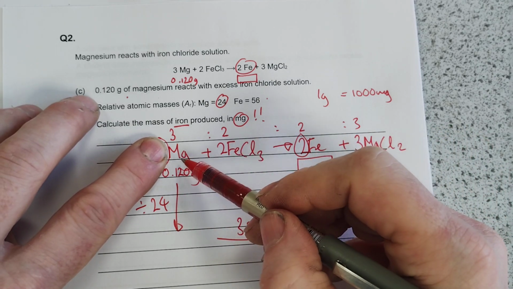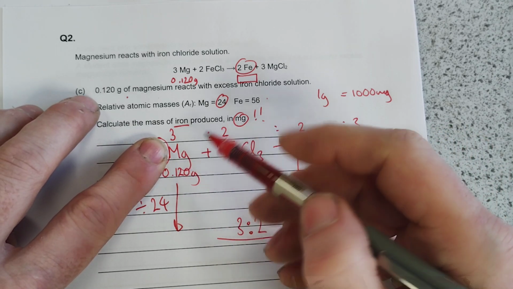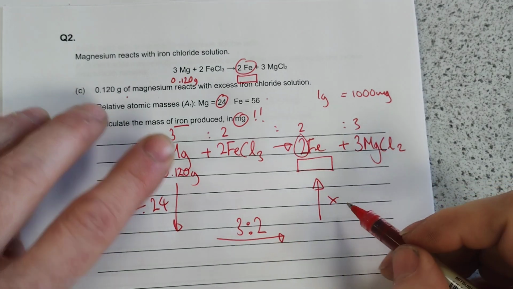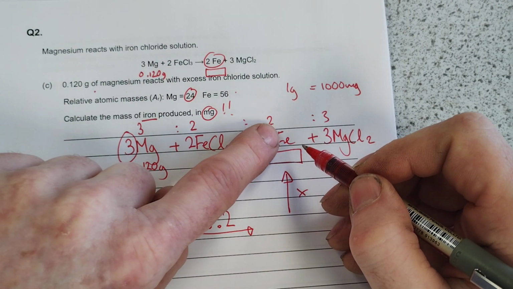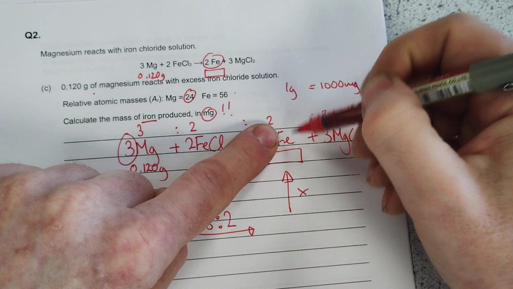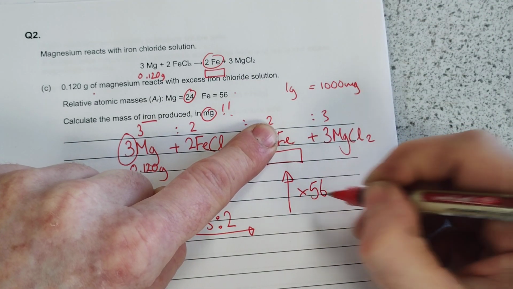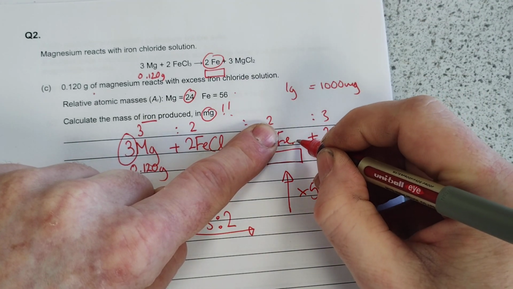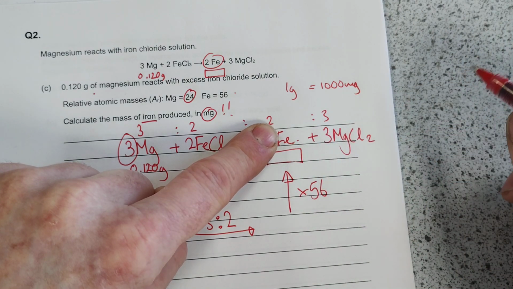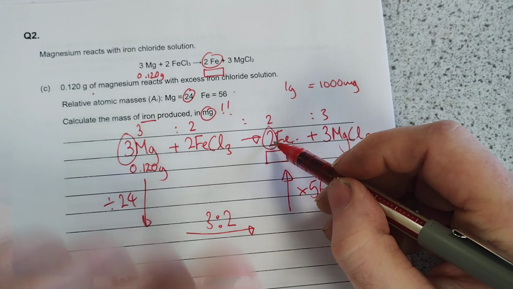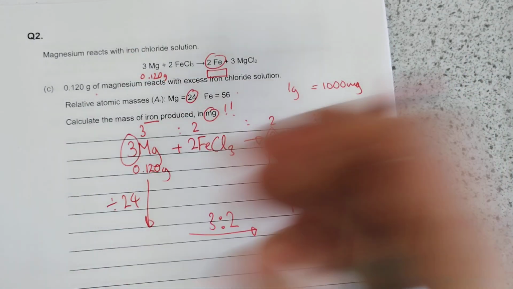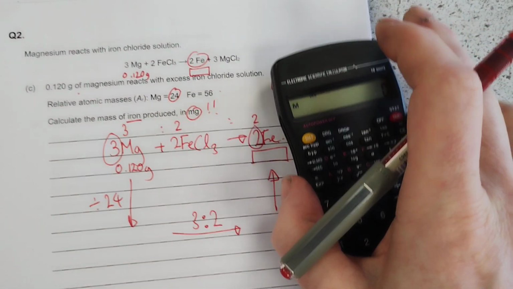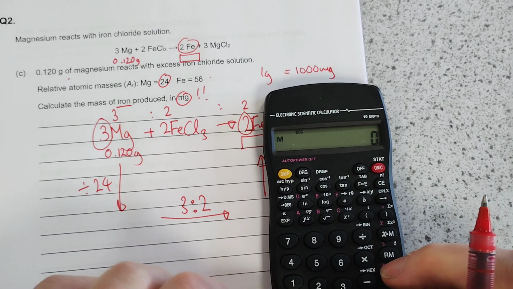So I'm dividing by 24 because that's just Mg. I'm then going to do 3:2 ratio, and I'm going to times by iron, Fe. Not 2 irons, just Fe, 56. If there was a small 2 after this, yes, it would be 56 times 2. But a big 2 in front, we ignore the big numbers when we're calculating these MRs. Here's my plan. This looks like a really simple plan, doesn't it? So I'm now going to get my calculator.